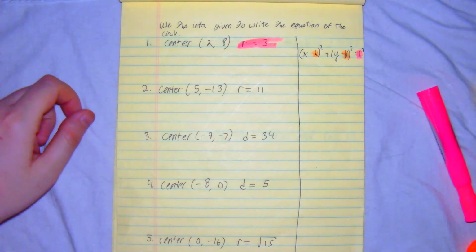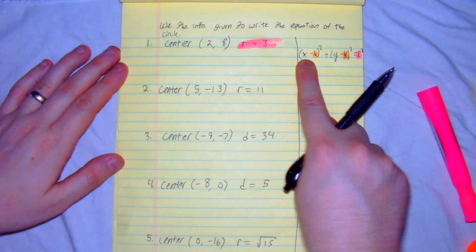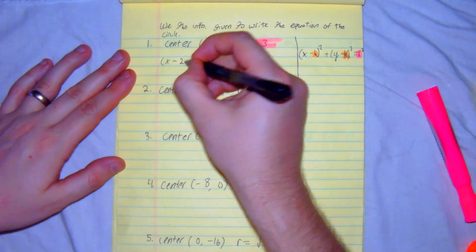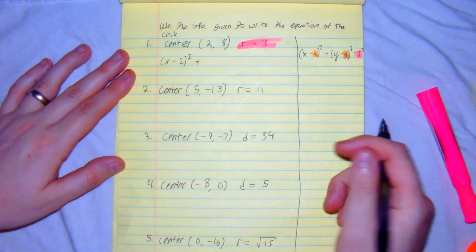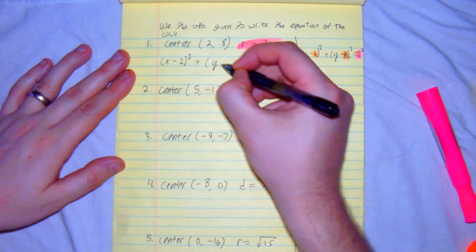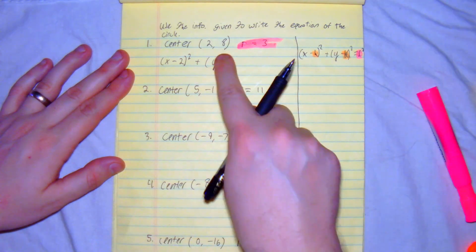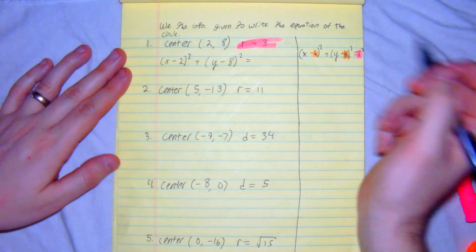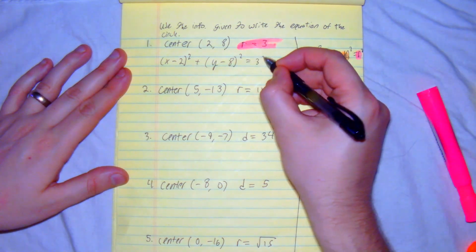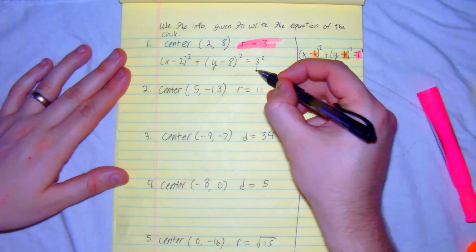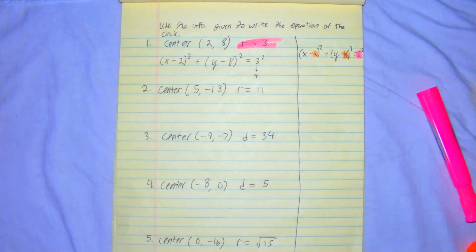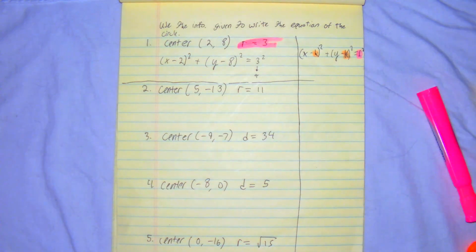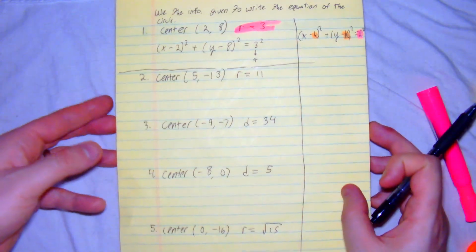Alright, and so the way we would do this is just plug everything in as we see it. So this would be (x - 2)^2 + (y - 8)^2 = 3^2, or in other words, that would be 9. Okay, that's the first one.